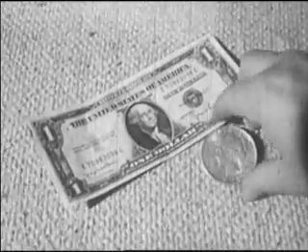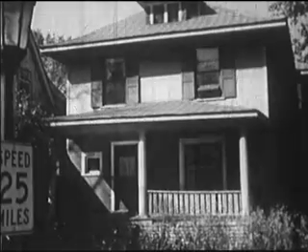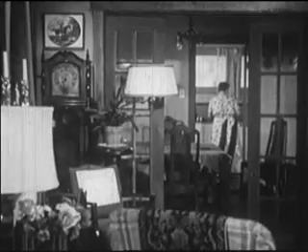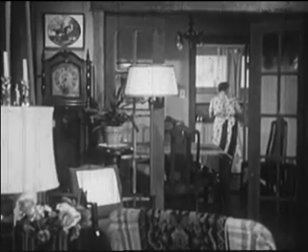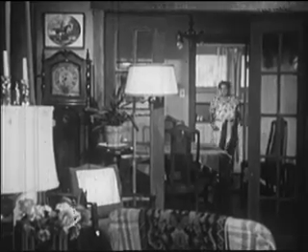Understanding the dollar. That means more than knowing what a dollar bill looks like or what a silver dollar is. To understand the dollar, we must know something about the human story of the dollar in the everyday business of living, something of the functions and the value of the dollar.